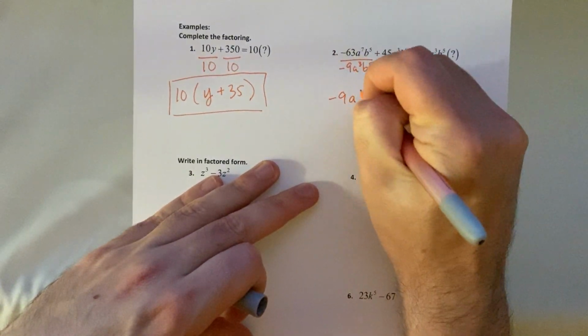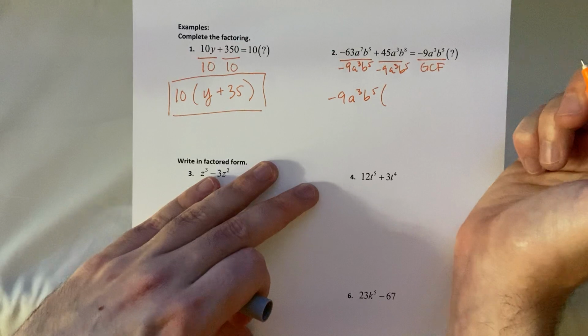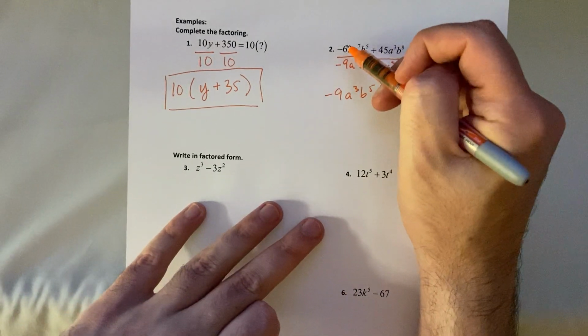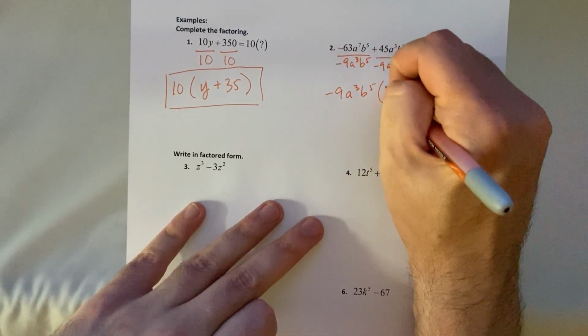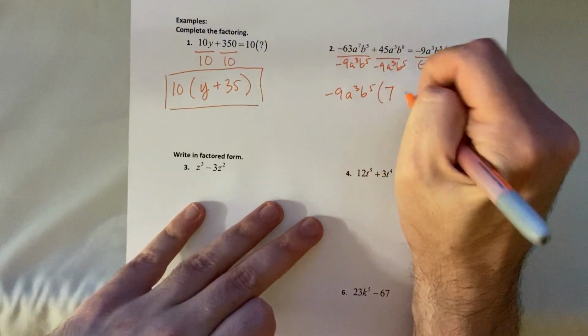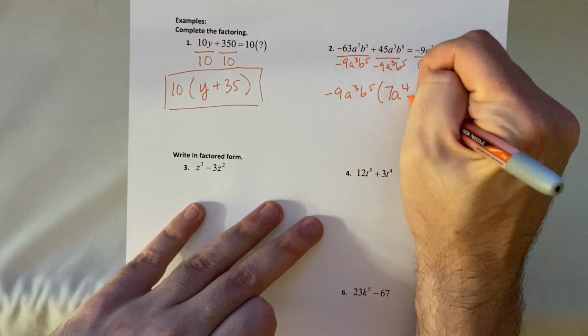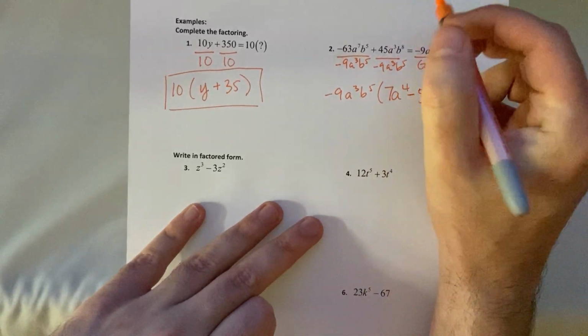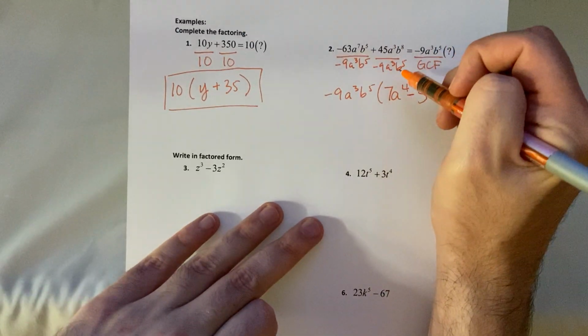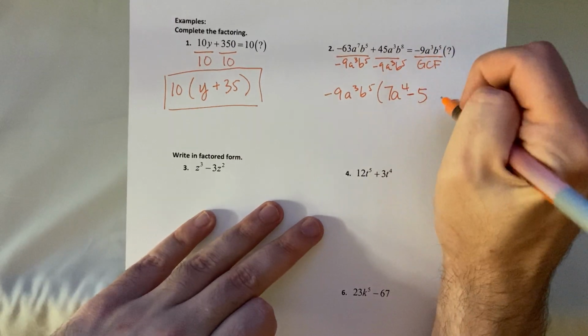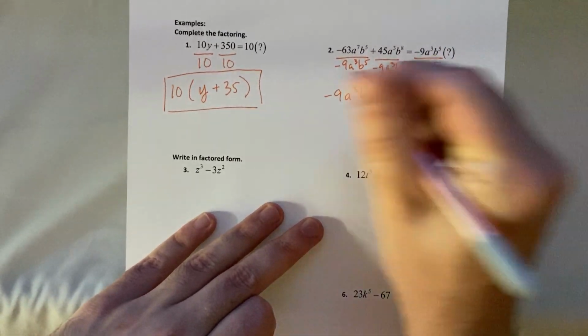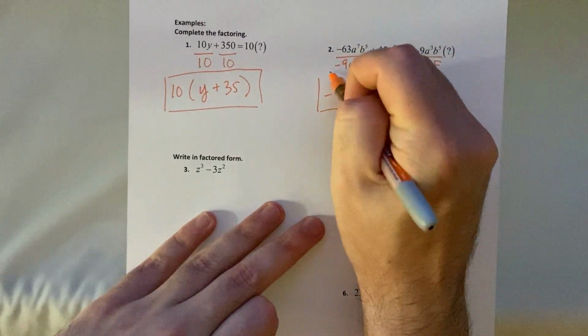So the negative 9a cubed b to the 5th is out front because it's been factored out. Negative 63 divided by negative 9 is 7. A to the 7th divided by a cubed is a to the 4th. The b's cancel. 45 divided by negative 9 is negative 5. A cubed divided by a cubed cancel. B to the 8th divided by b to the 5th is b cubed. So in total, once factored out, it looks like this.